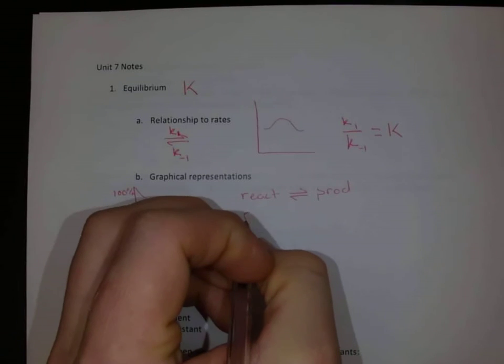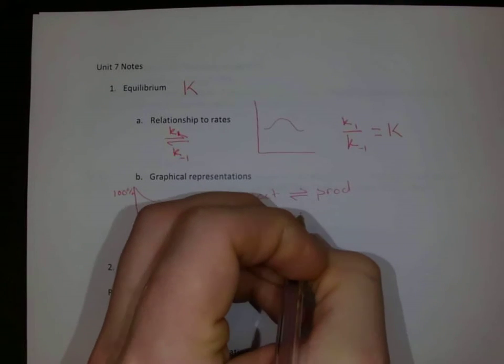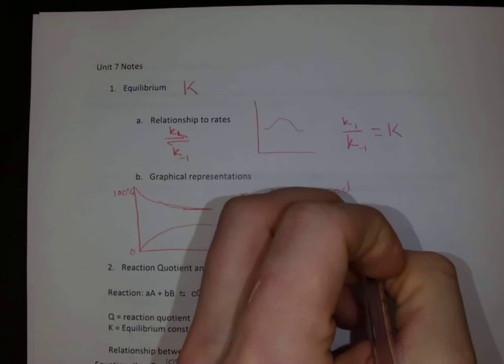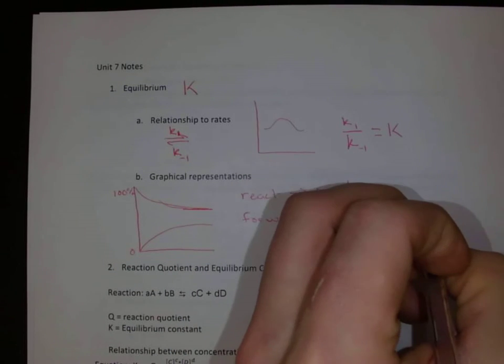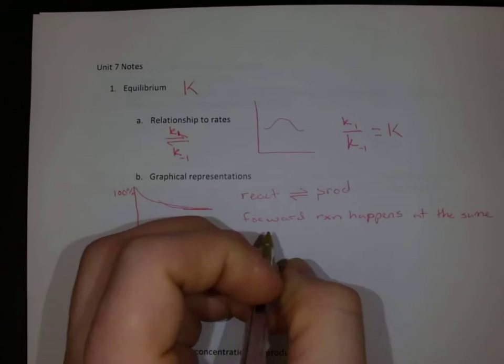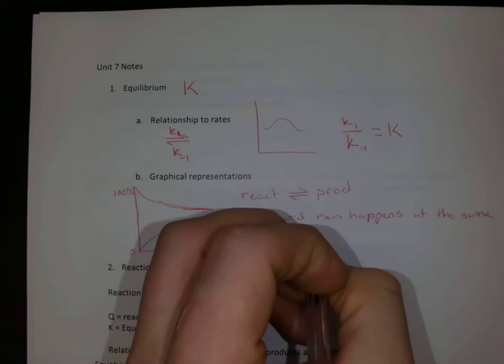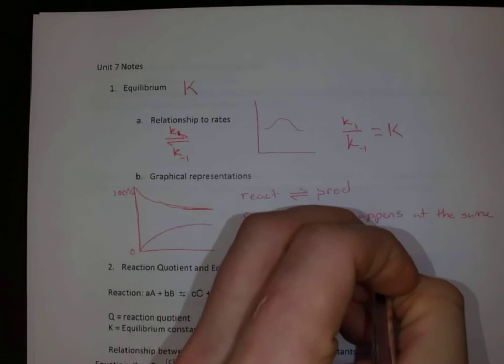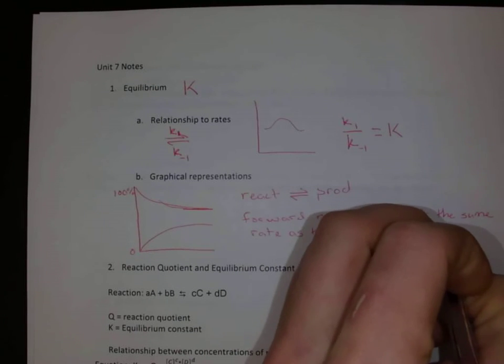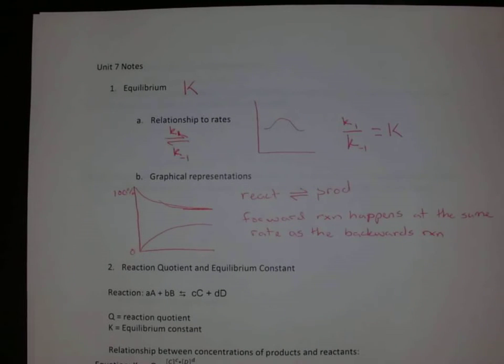So the forward reaction happens at the same rate as the backwards reaction. Okay? It is not that at a certain point we just stop getting any reaction at all. No, there are going to be reactions occurring. There is going to be the forward reaction, and there is going to be that backwards reaction occurring as well. But we have the forward reaction and the backwards reaction occurring at the same rate, okay? And this is a really important key concept, okay?